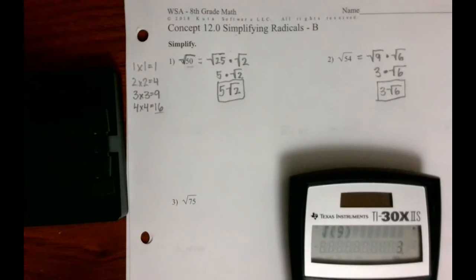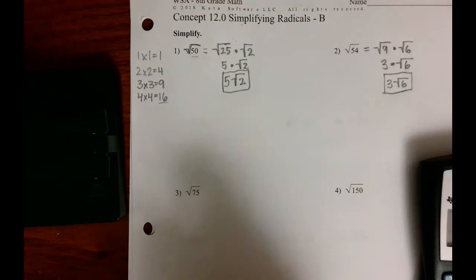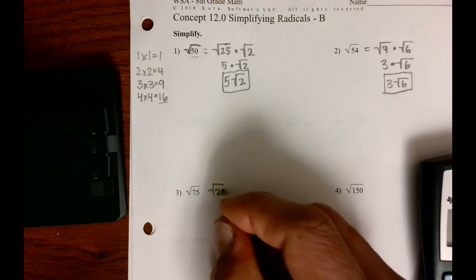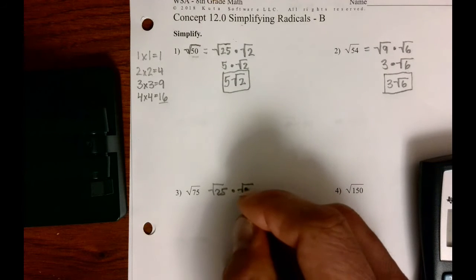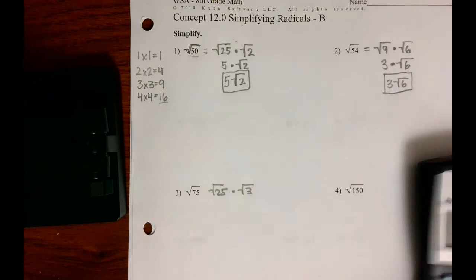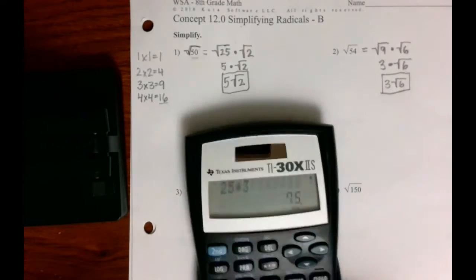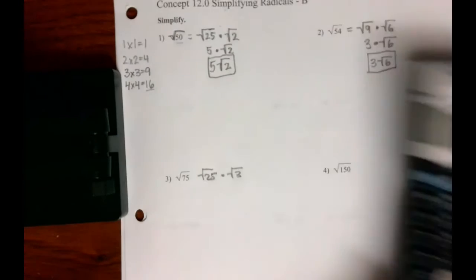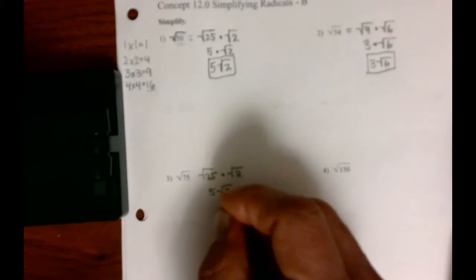Okay, I'm going to start going a little bit faster here. And I'm looking at the square root of 75. Well, again, I know 25 is a perfect square, and 25 times 3 equals 75. You can check that out if you need to. 25 times 3, 75. And I know that the square root of 25, we already found it up here in number 1, is 5. So now I have 5 root 3.